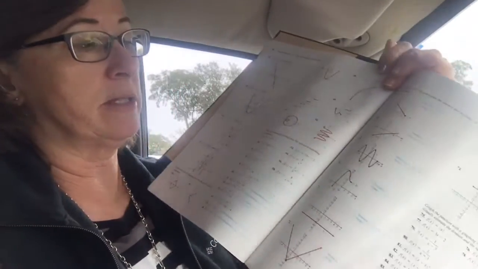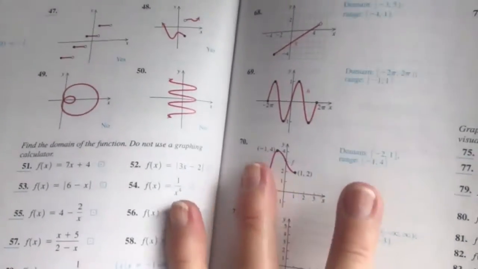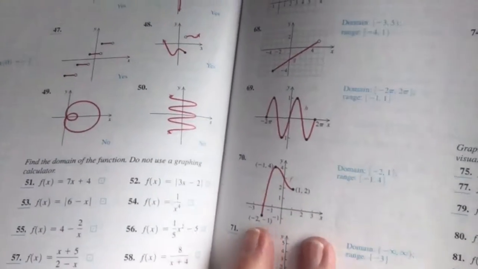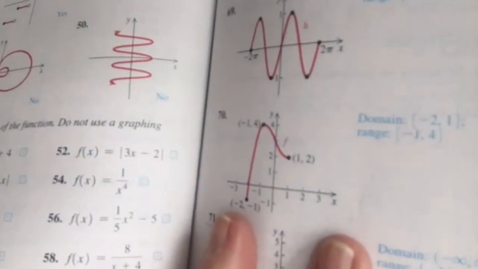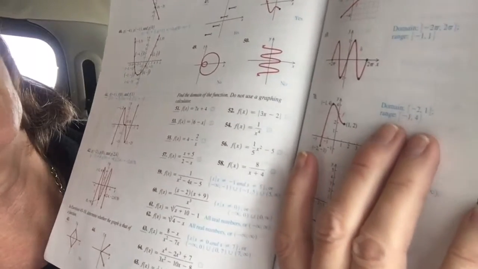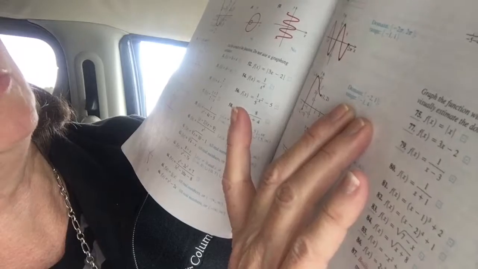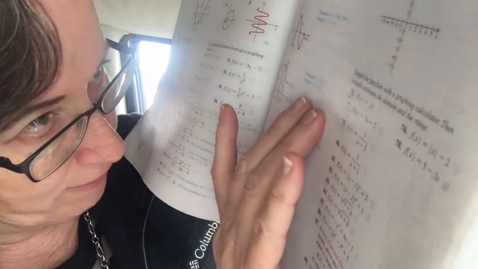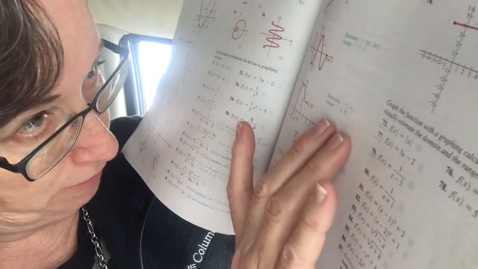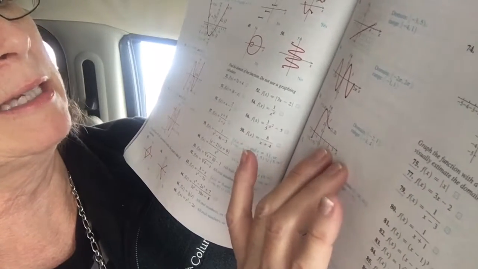Okay, for 70, we have another graph. So I'm going to zoom in on 70 right here in the book. The 70 right here is a little squiggle that goes up, and you're just finding the domain and the range for that. And if you look carefully, you can see the teacher's notes over here. The domain is -1 to 7. I'm -2 to 1. And the range is -4 to 4. And they've included both of those in brackets because they look to be included in the graph.